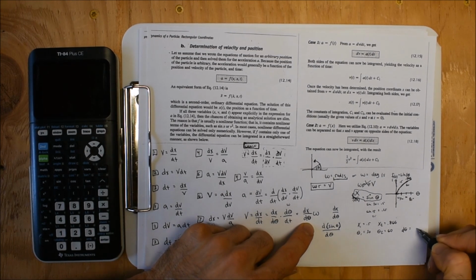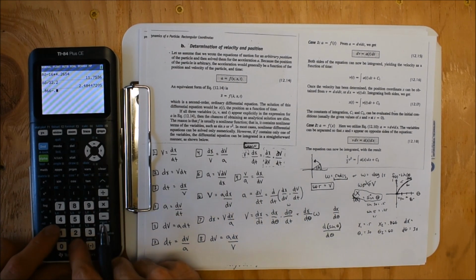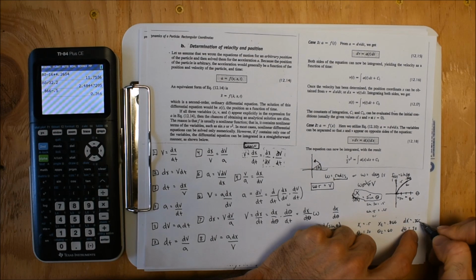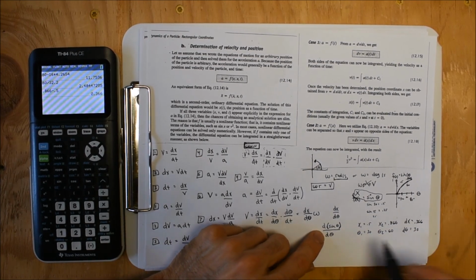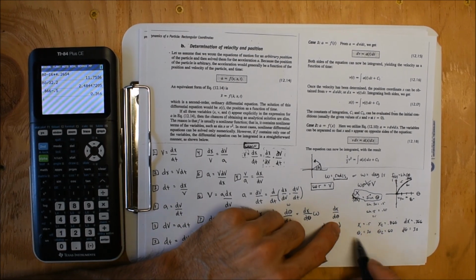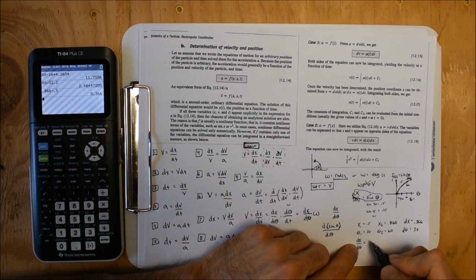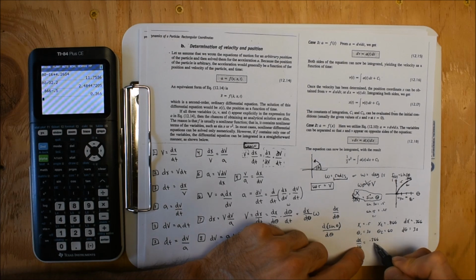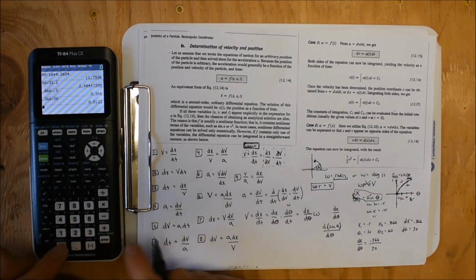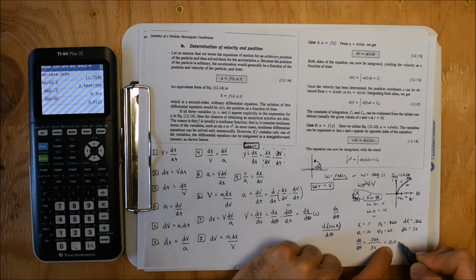Alright, so your d theta is 30. And your dx, well, that's 0.866 minus 0.5. That's 0.366. Okay, so now you just found dx d theta. That's all we were trying to find. Dx d theta, well, that's going to be 0.366 divided by 30. Okay, dx d theta is 0.0122.